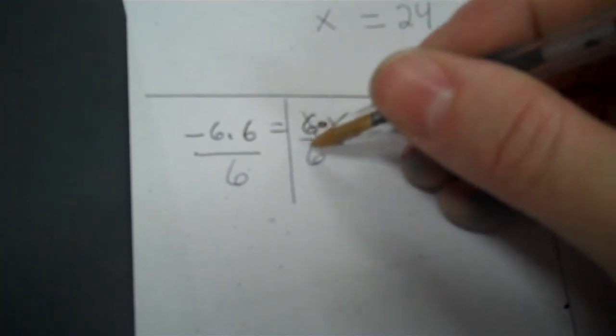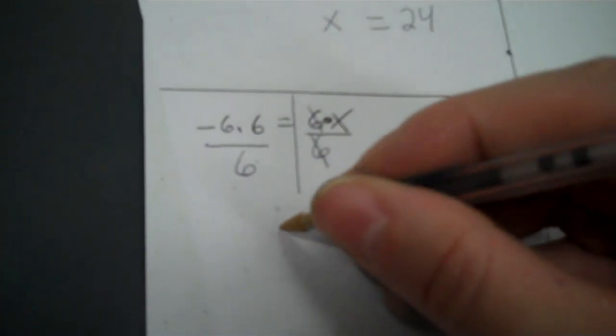We can cross those out. So line up your equals straight down. So on this left side, I take negative 6.6. That's a decimal. If you see a dot, it's a decimal, okay? Divided by 6. Negative 1.1 equals x.